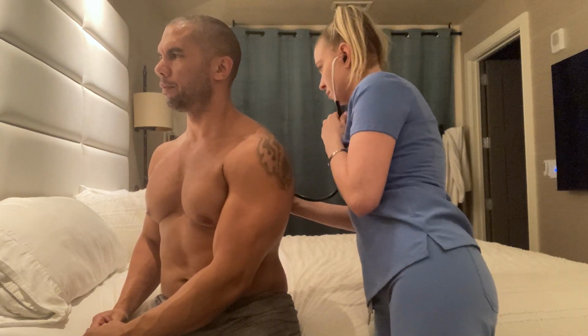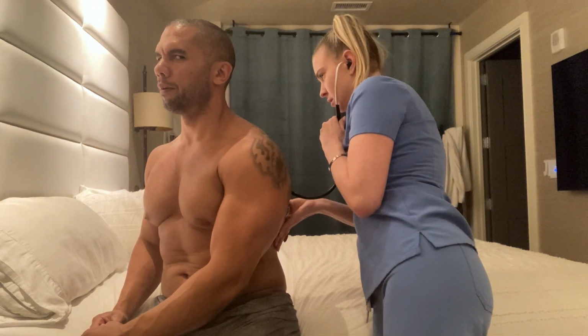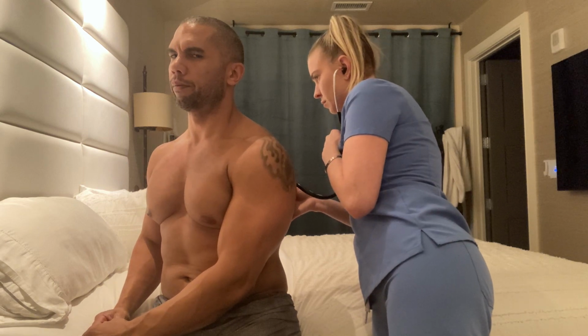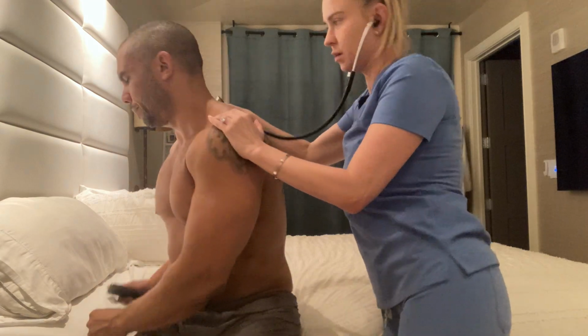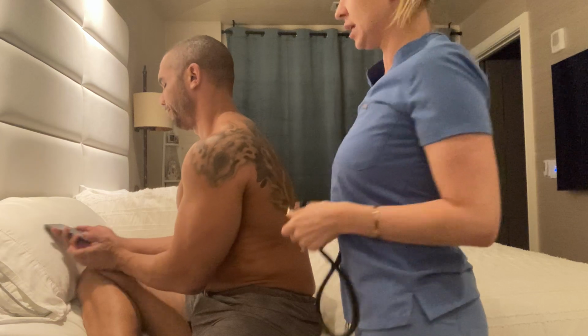Put under your armpit right here. Okay. Turn this way a little bit. All right, so I'm just going to do a few special techniques now.